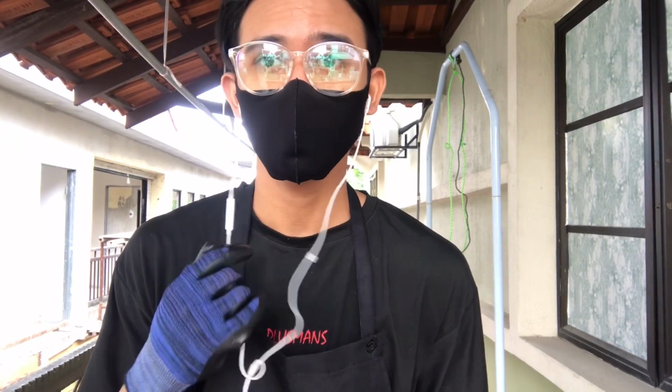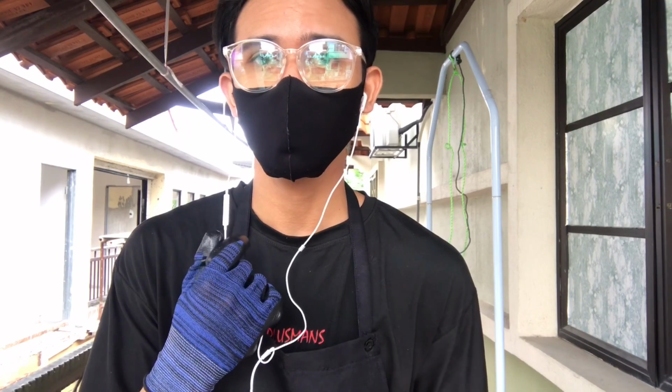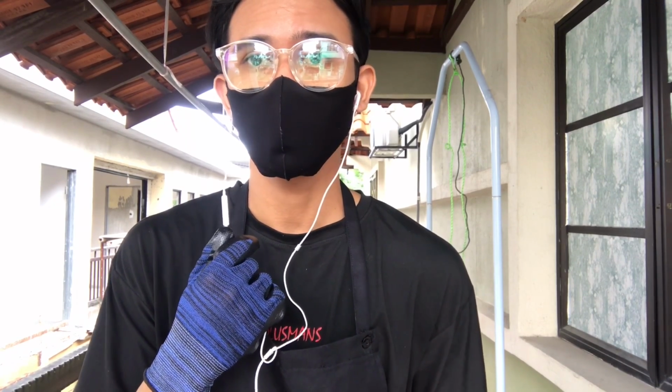Okay, for safety occasion, it's better to wear a mask, gloves, and also an apron. And lastly, wear safety goggles. It is to make sure that no tiny particles will affect you. That's all.